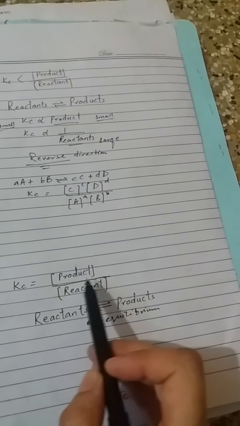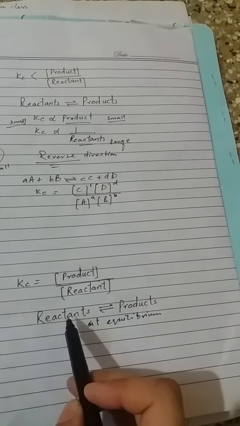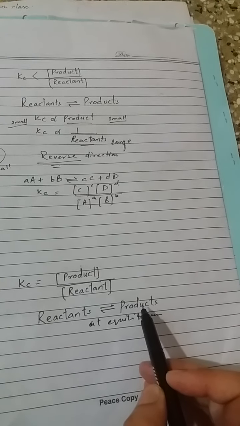And if the Kc value is equal to this ratio, then the reaction will be at equilibrium, because here the concentration of reactants will be equal to the concentration of products.